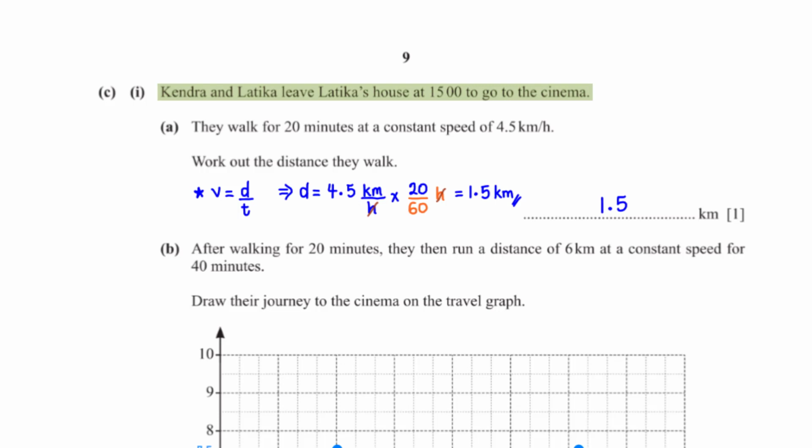Kendra and Latika leave Latika's house at 15 o'clock to go to the cinema. They walk for 20 minutes at a constant speed of 4.5 kilometers per hour. Work out the distance they walk. Based on this formula, we see that the distance they walk would be equal to V, which is their speed, times T, which is the time duration for their journey.